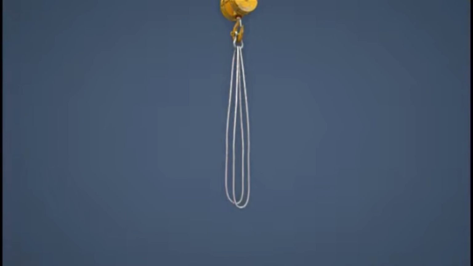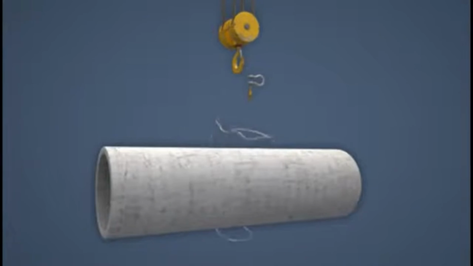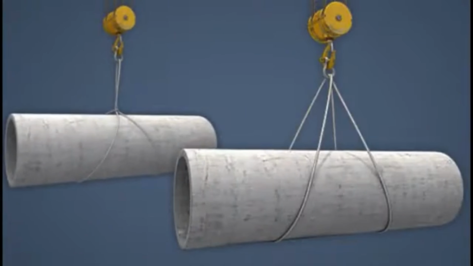Endless slings, also called grommet slings or round slings, are slings that form a continuous loop. Endless slings can be configured to form a wide variety of the hitches already mentioned. For example, a single endless sling can be put into a double choker hitch configuration or into a double basket hitch configuration.